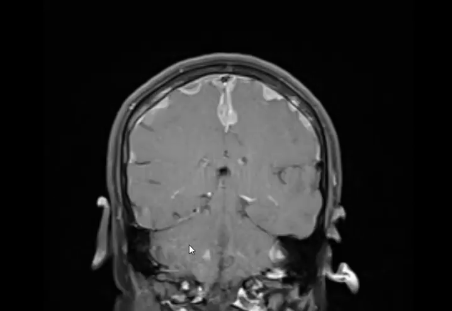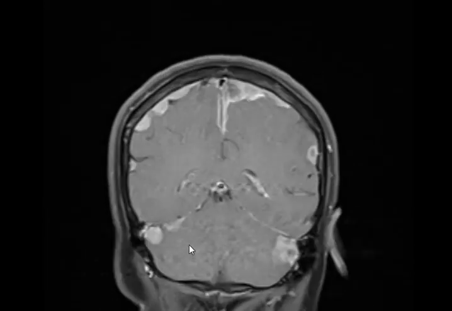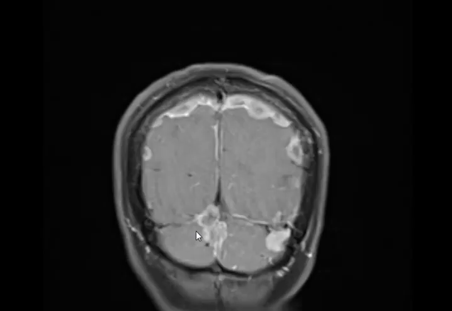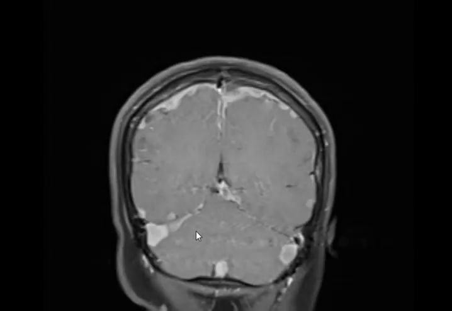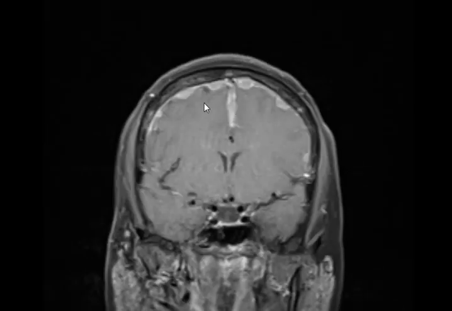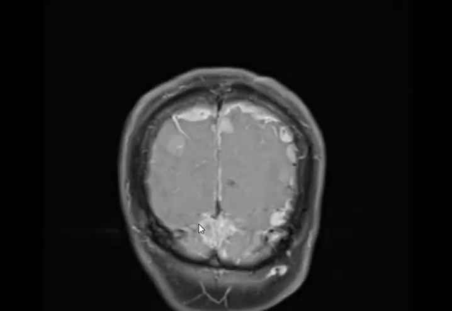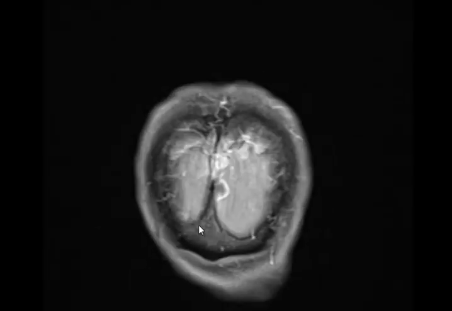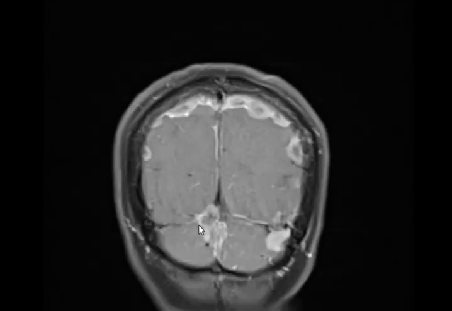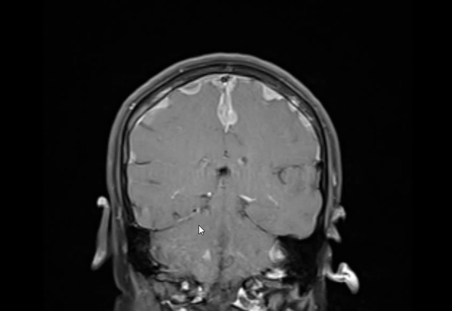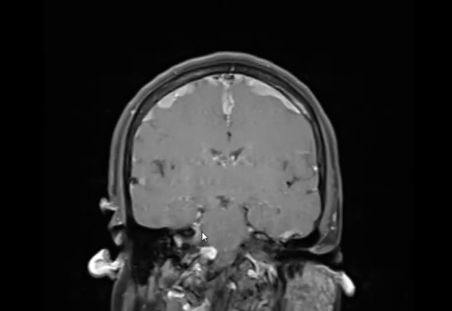Okay, cerebellopontine angle lesion. So, what do you think is going on? There are multiple meningeal vividly enhancing lesions with no surrounding edema, relatively mild mass effect compared to the number and size. Okay, so suggesting these are multiple meningiomas or meningiomatosis.